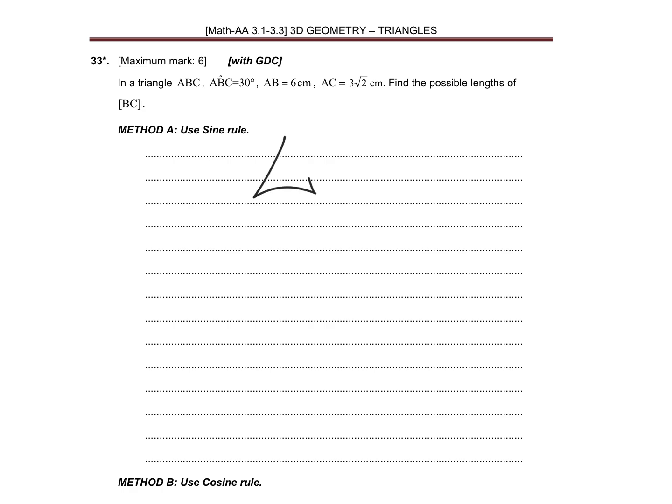Okay, we've got ABC. This is 30. This is 6. This is 3 root 2. Find possible lengths of BC.